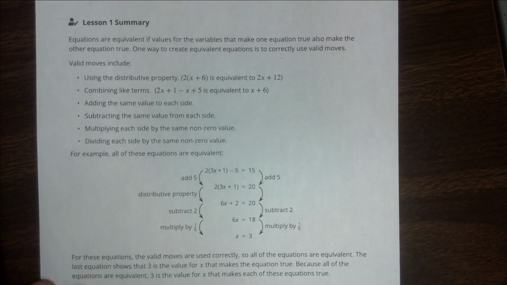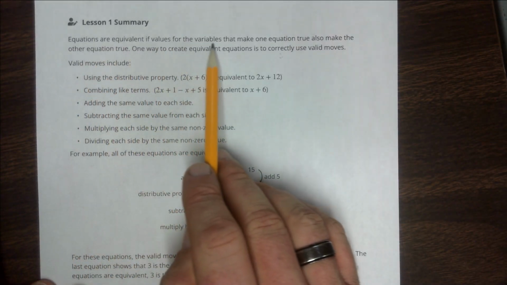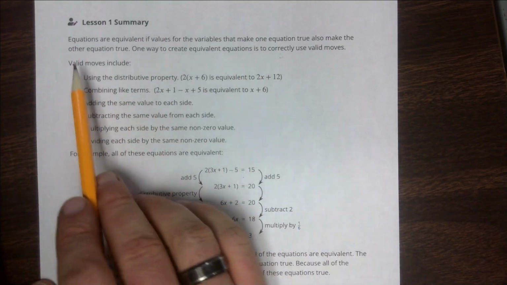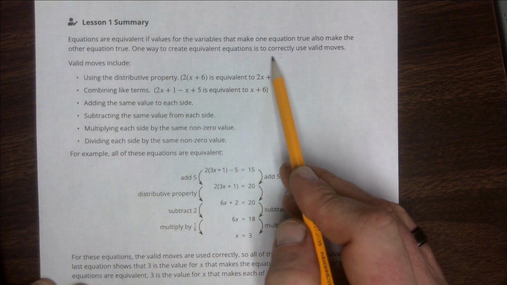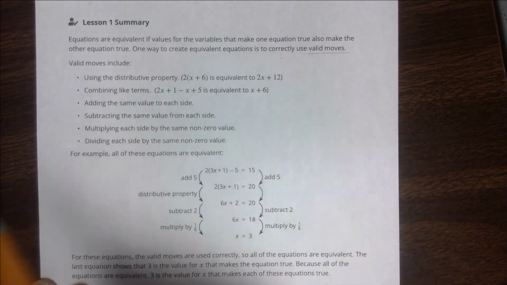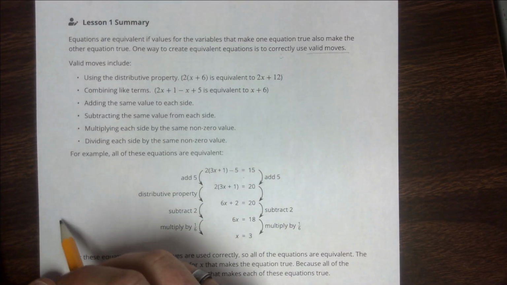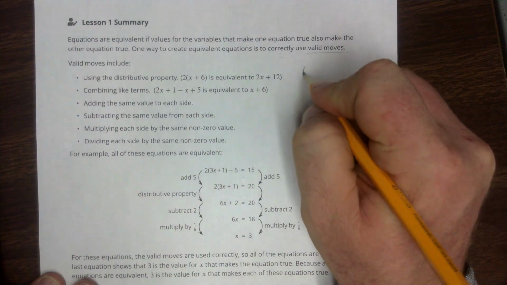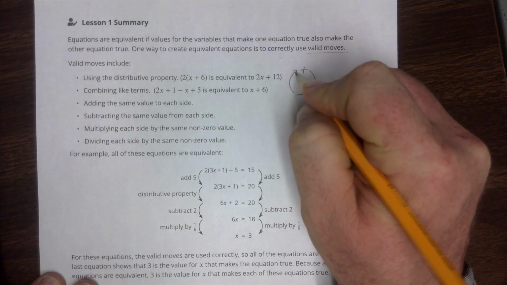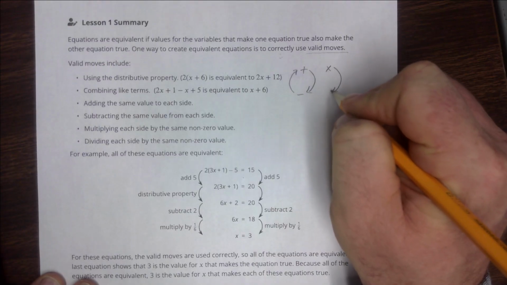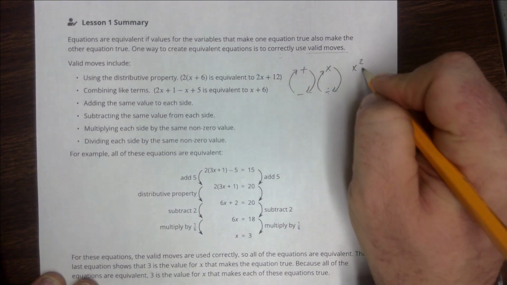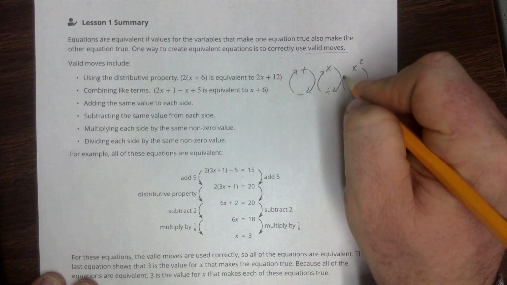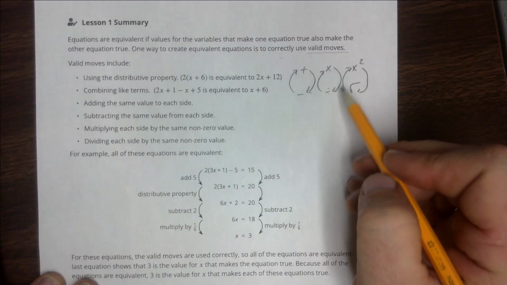Alright, let's keep moving. Here's our summary for today. Equations are equivalent if values for variables that make one equation true also make the other equation true. One way to create equivalent equations is to correctly use what we call valid moves. Valid moves are sometimes referred to as inverses. So the inverse of addition is subtraction. The inverse of multiplication is division. The inverse of division is multiplication. And the inverse of something squared is the square root. So these are all inverses. They all undo each other.